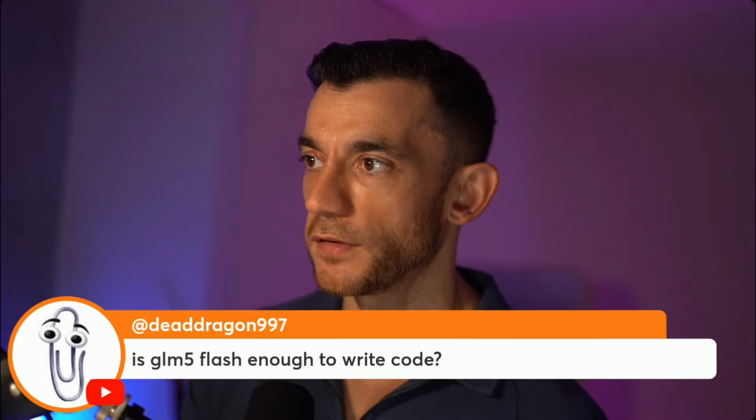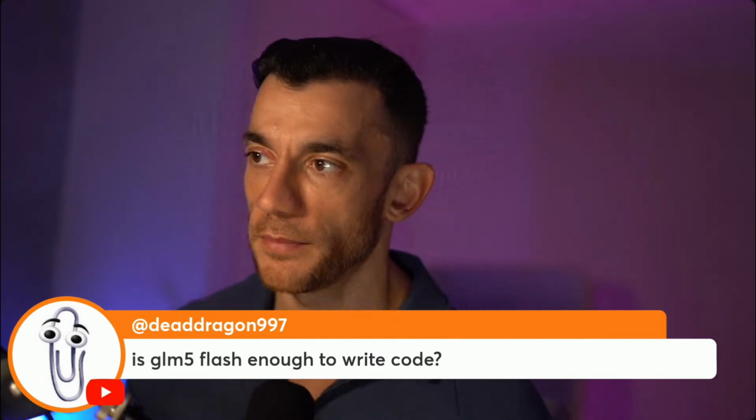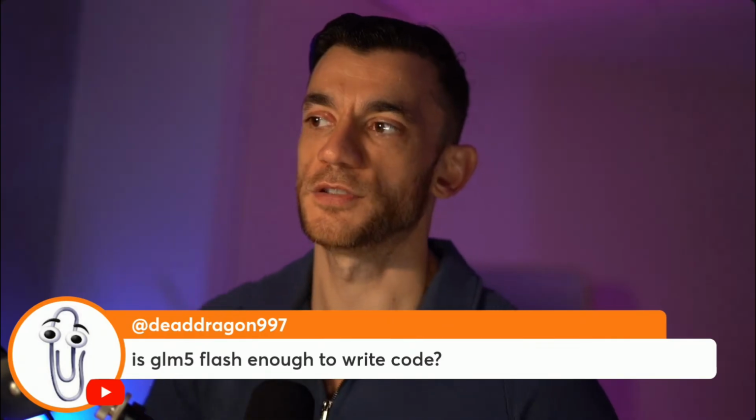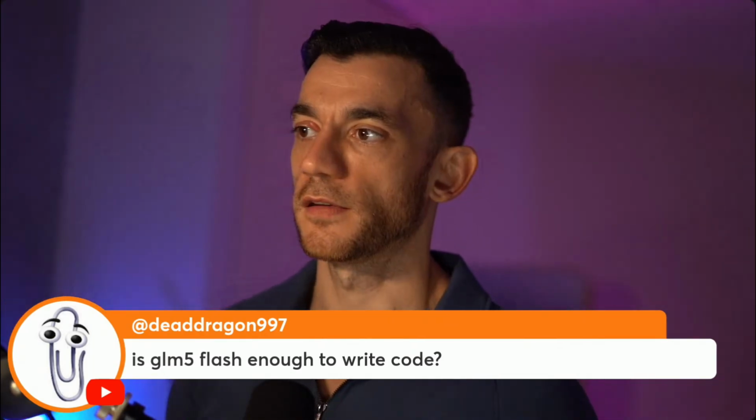Katana says, we can use Gemini also, is free of cost. Not sure about that. If you're using the APIs, it's going to be paid, right? D says, is GLM Flash enough to write code? Absolutely. Even with lightweight models, you can run code, you can build code. Something like GLM 4.7 Flash, for example, is one of the best models in the world. It's right up there with some of the best ones.